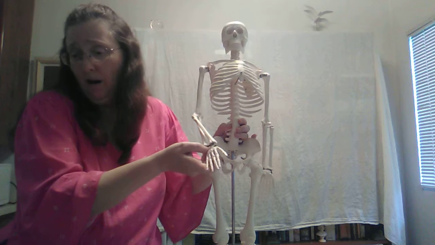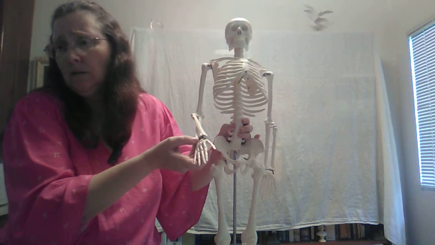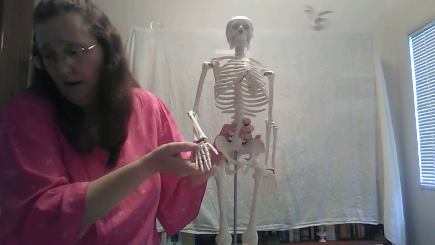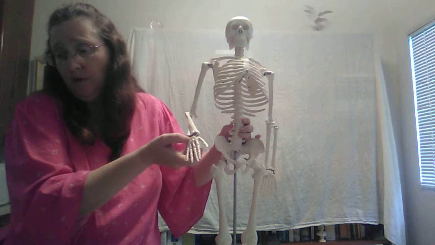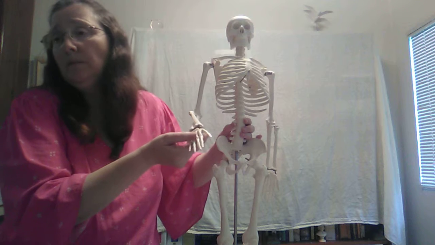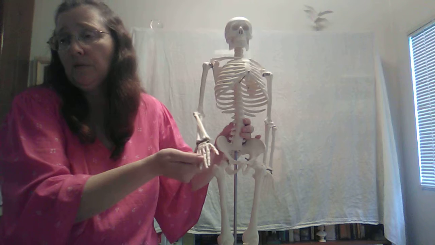It's kind of challenging to see in this model, but these are the scaphoid, the lunate, the triquetrum, and then down into the lower bones of the hand, which are the hamate, the capitate, the trapezoid, and the trapezium. Then we come down into the phalanges of the fingers.